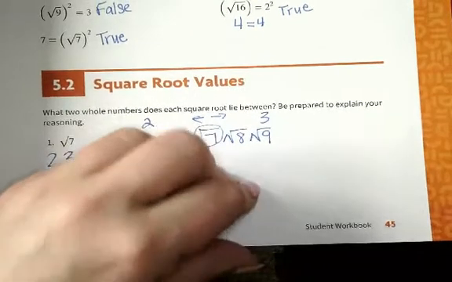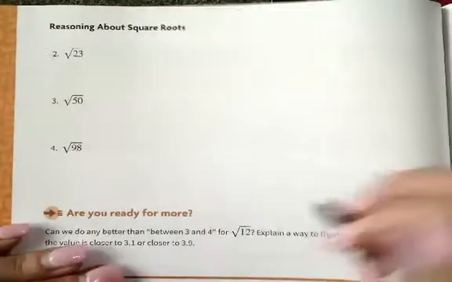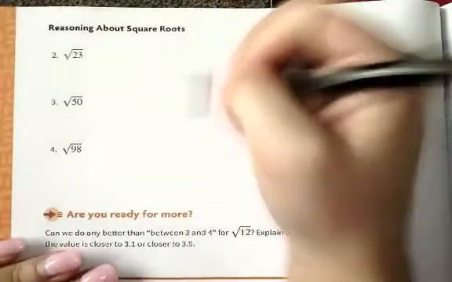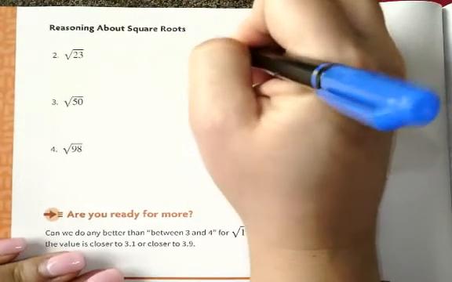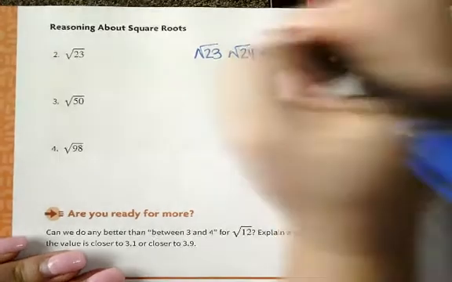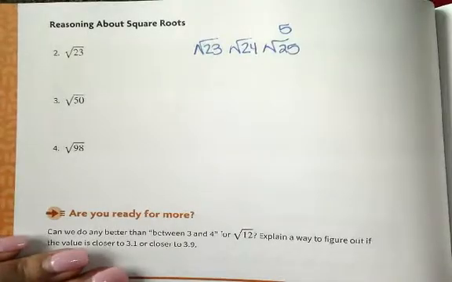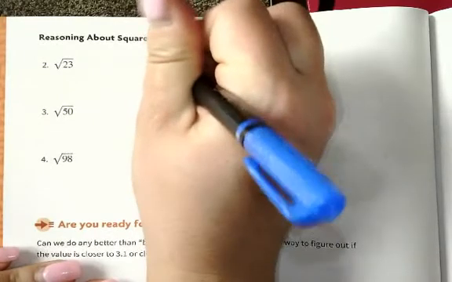All right, turn the page. Square root of 23. I'll do this one with you, and then I'll have you do the next two on your own. So square root of 23, square root of 24, square root of 25. So it's between 5.